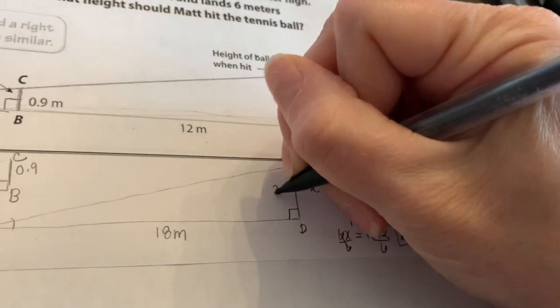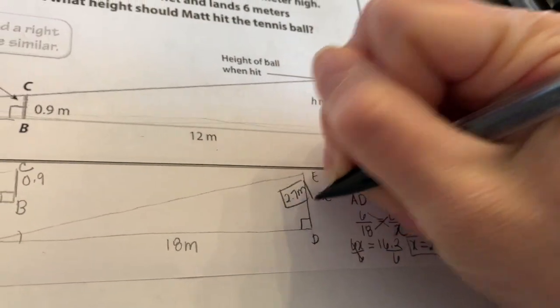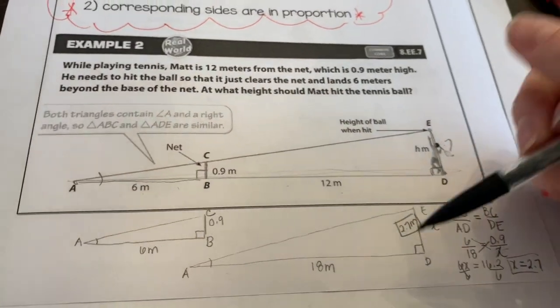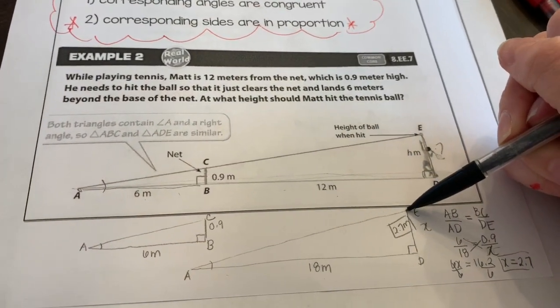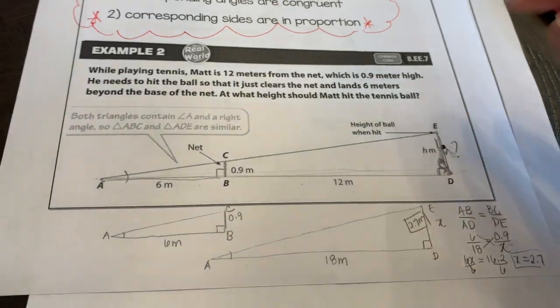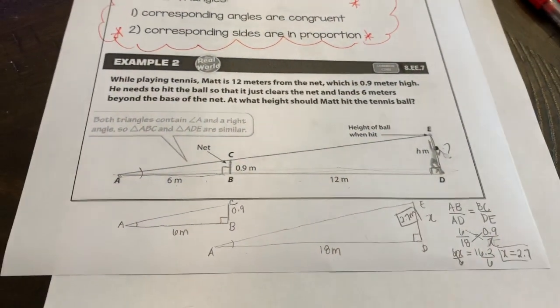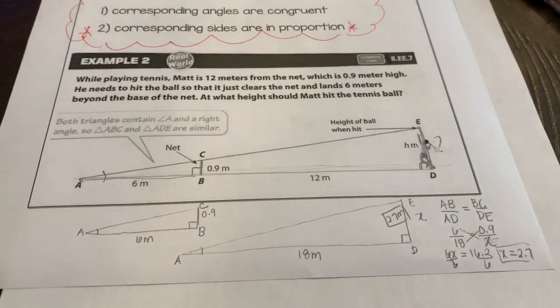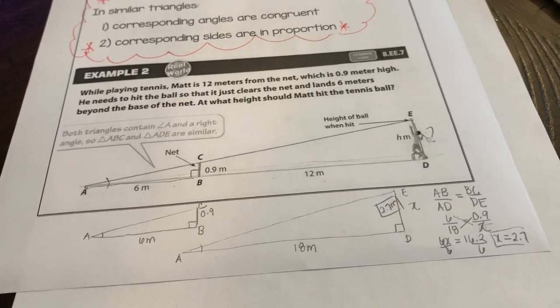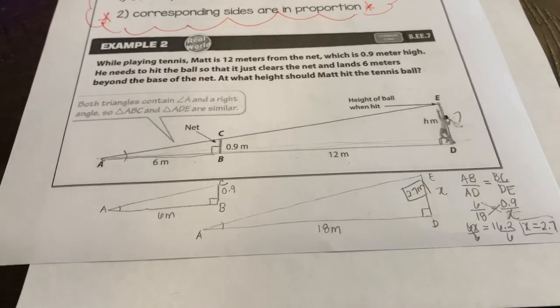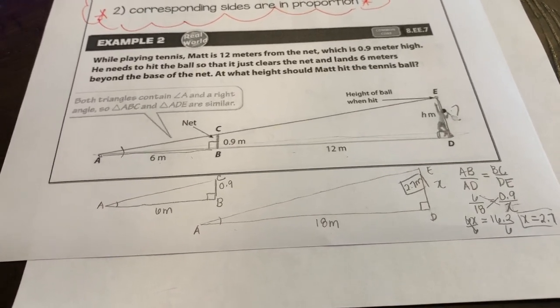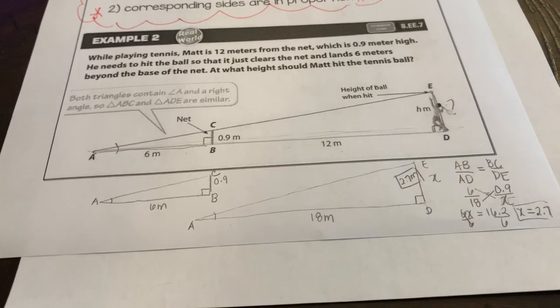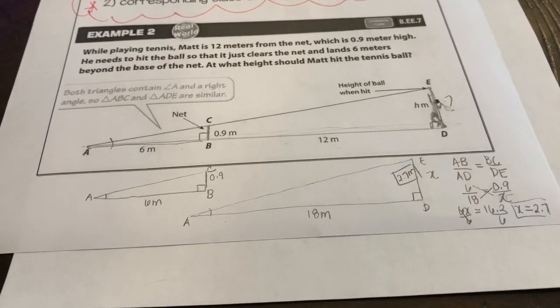And now you know that Matt should be at a height of 2.7 meters when he hits the ball. Okay? So this is the type of problem you're going to have to do. It's very important for geometry. I know it's very new and a little bit confusing, so we're going to do another one, but let me talk you through it one more time.